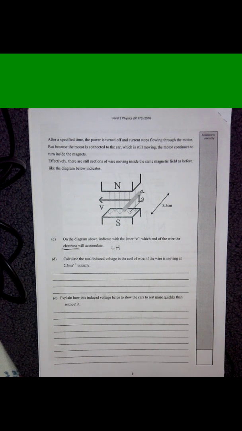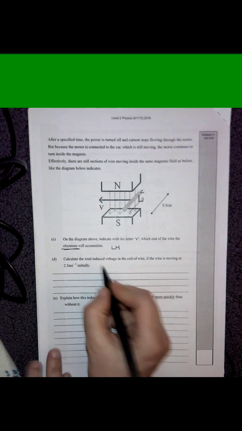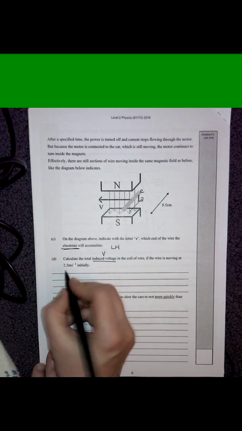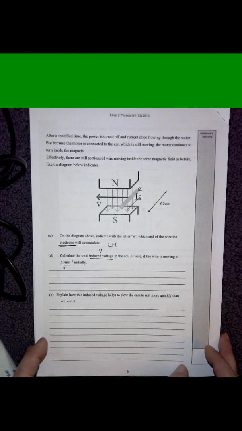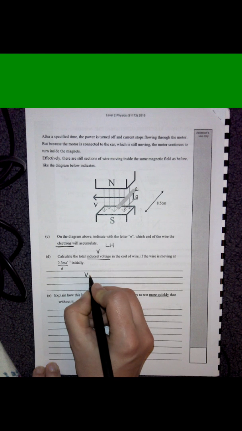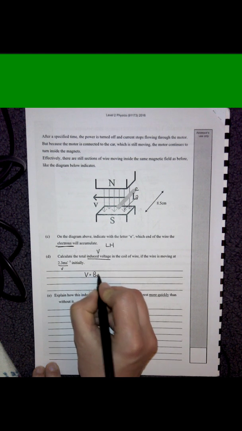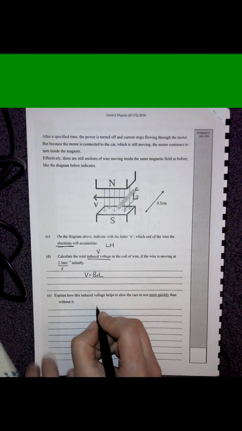Part D says calculate the total induced voltage. So we want total induced voltage in the coil of wire if it's moving at 2.3 meters per second initially. So other things we know obviously are the strength of the magnetic field, and we also know the length of the wires involved. So if we have a look on our formula sheet, we should find this little equation here.